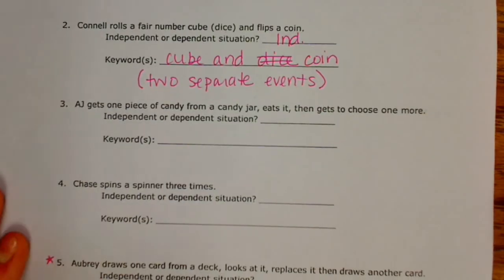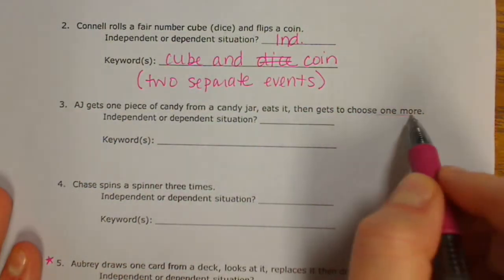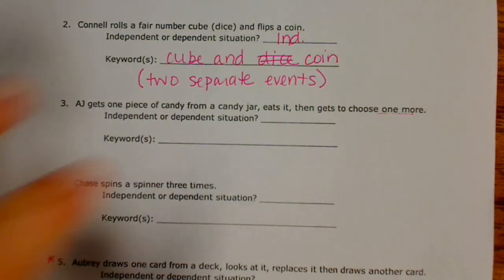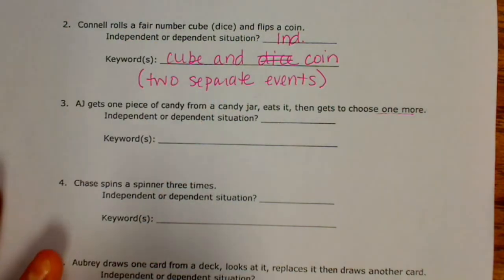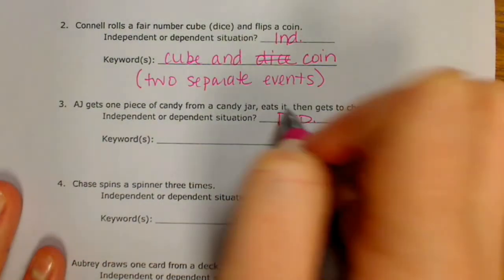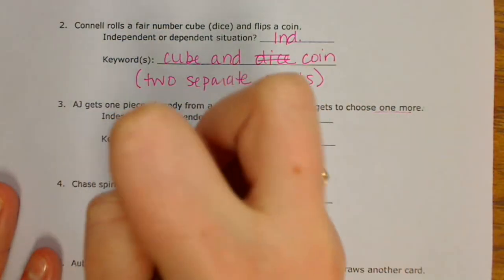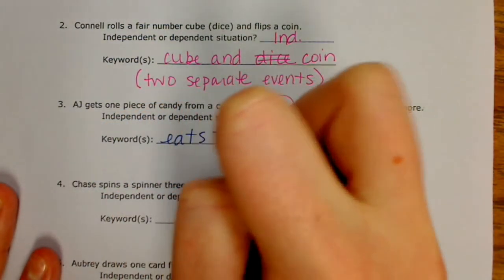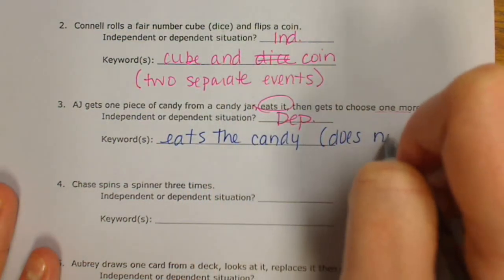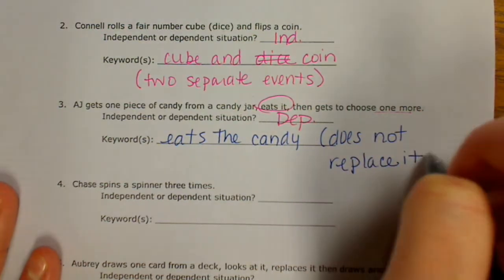Number 3, AJ gets one piece of candy from a jar, eats it, and then gets to choose one more. So here's the candy jar. He takes one piece of candy out, he eats it, and then he goes back and takes another one. This is dependent probability because he's eating the candy, which means he does not replace the candy. When you eat the candy, you're not going to stick it back in the jar.